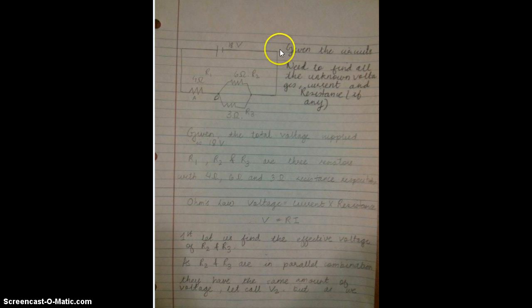To solve any kind of electric circuit, first we should know Ohm's law, which is V equals Ri: voltage is equal to current times resistance. And in this case we use the concept of parallel resistors and series resistance.